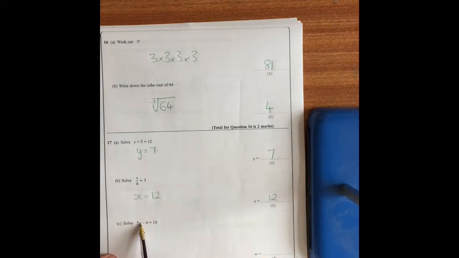This means 5 times w take away 6 is 10, so we're going to add 6 to get 5w must be 16. And then we're going to divide by 5. 16 divided by 5, you can just leave as a fraction like that, but that can be written as 3 1/5 or 3.2.